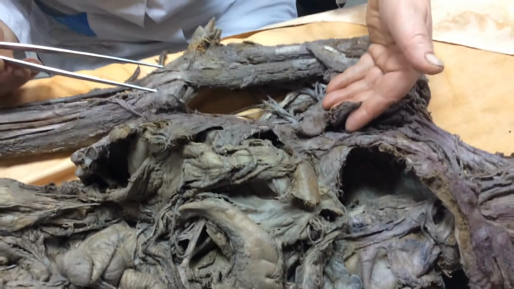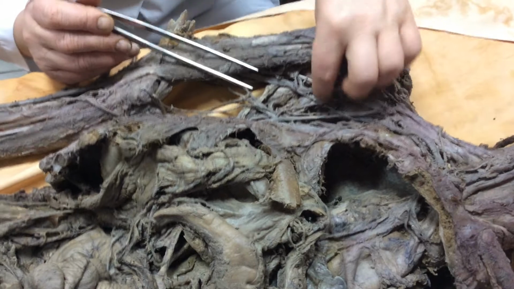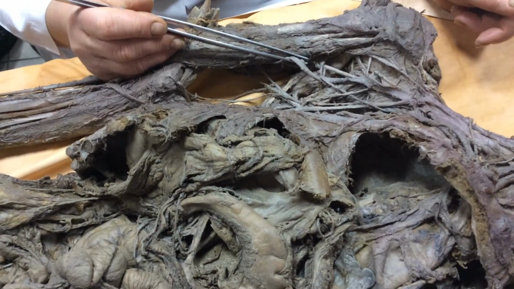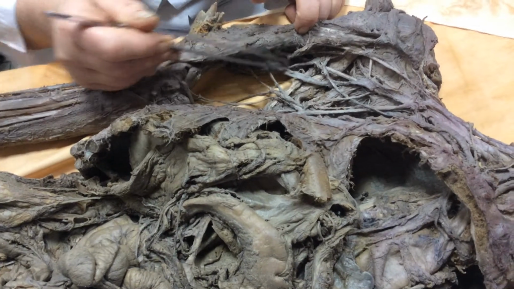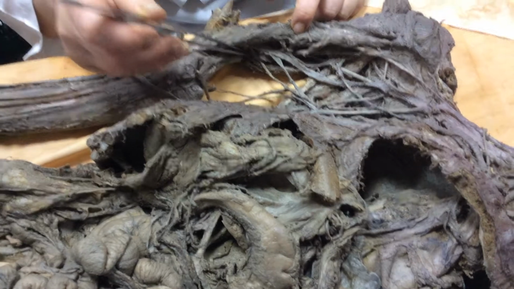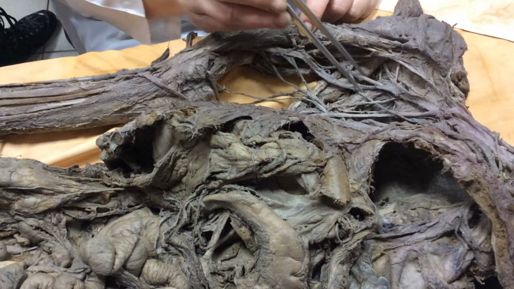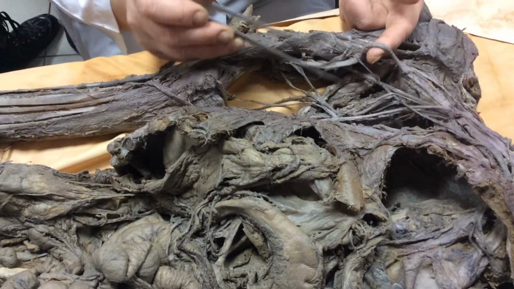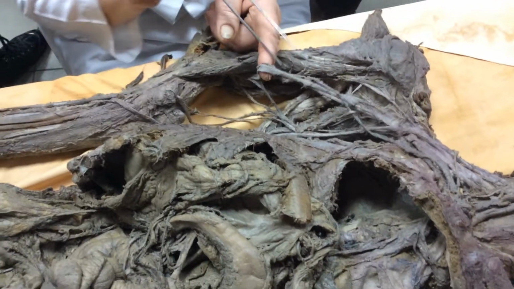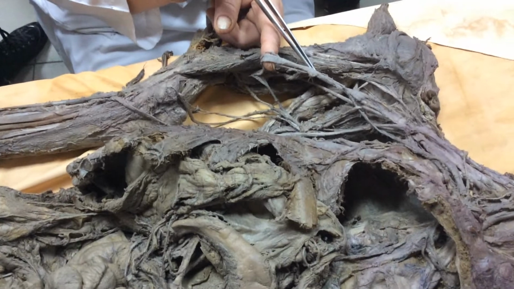Below the lower margin of the pectoralis major muscle, the axillary artery changes its name. It goes into the medial bicipital groove of the arm between the brachialis and biceps muscles and will have the name brachial artery. The brachial artery gives the deep brachial artery, arteria profunda brachii.